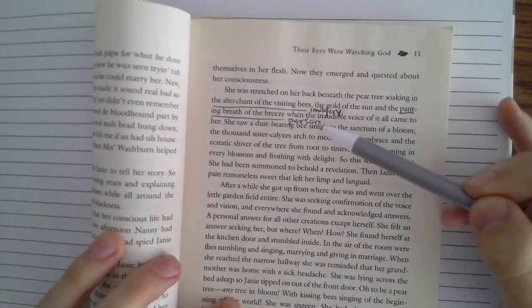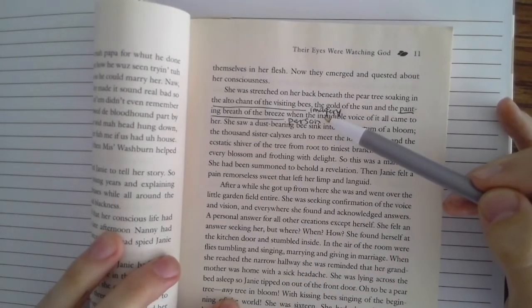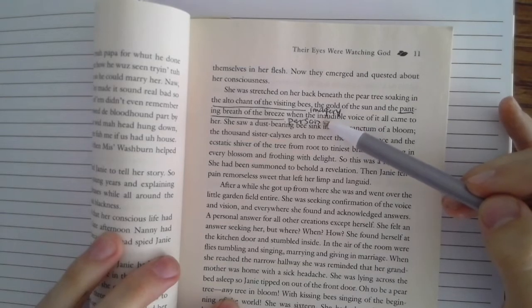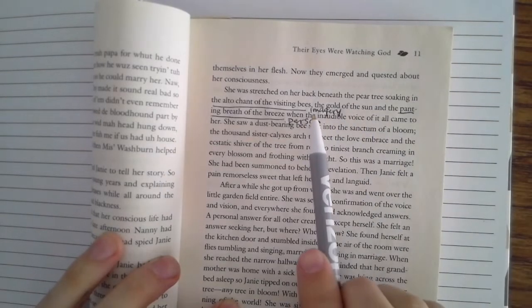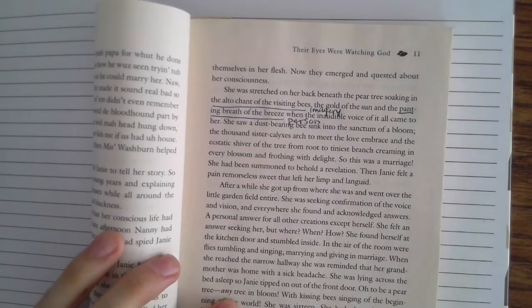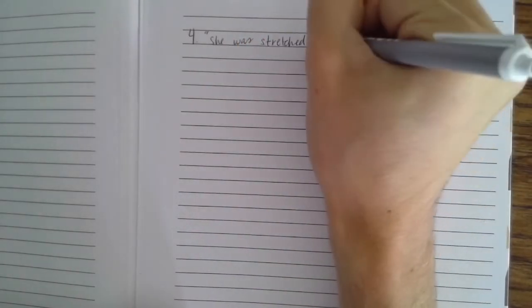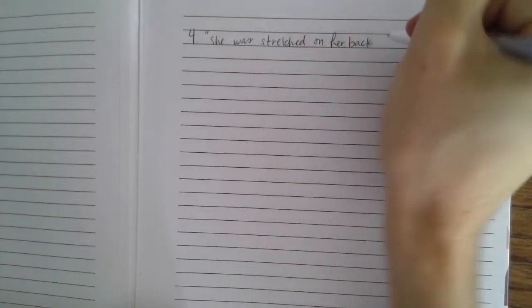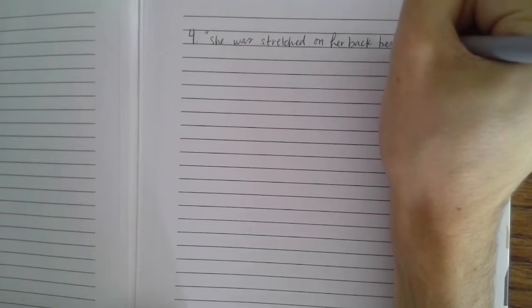There's two different literary devices here that I could expand on, and I would like to in all of my part 4, but I'm only going to give an example of analyzing this one quote here. So, "she was stretched on her back beneath the pear tree, soaking in the alto chant of the visiting bees." I'm going to start by writing down my quote. Yes, writing the quote out, so that when Mr. Beck goes back and reads it, or when you share it with a peer, they know exactly which quote you're talking about, and that you can analyze the language that you've written out already.